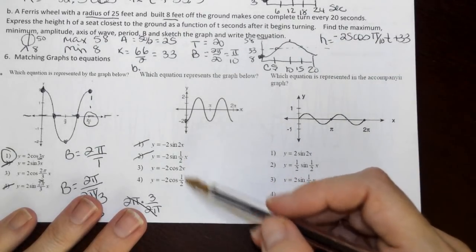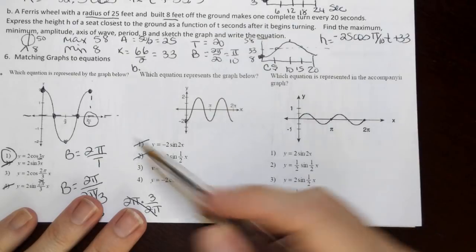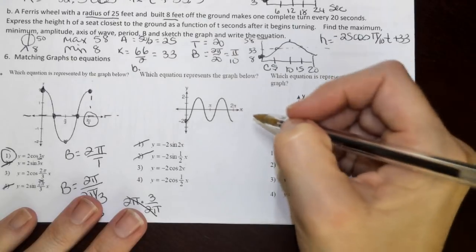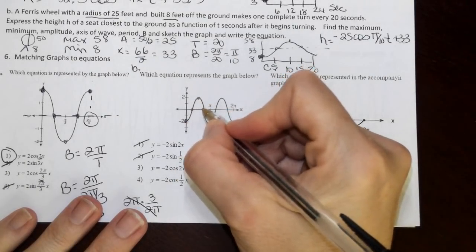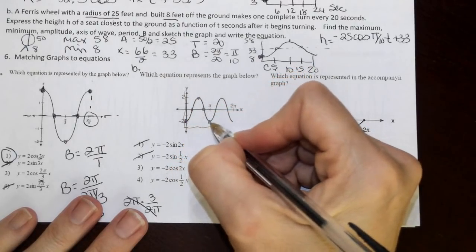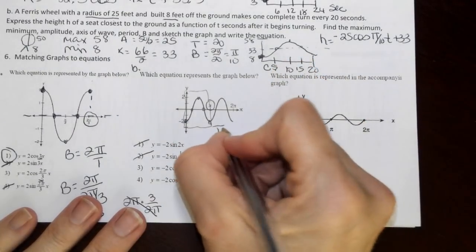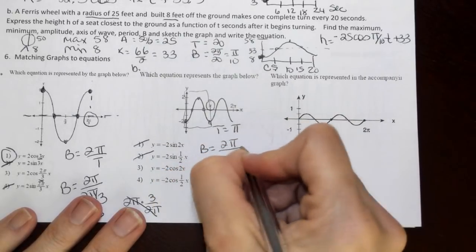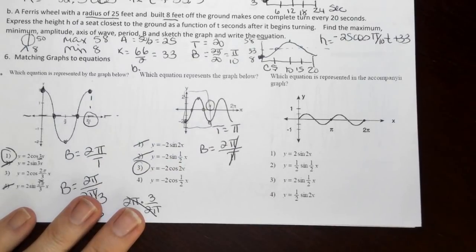The only difference between these two, again, is the letter b. So if I can find the period, then I can use my equation to find the b. Remember, your period is when you get back to where you started. So negative 2, axis, positive 2, axis, negative 2. Okay, so this right here makes one complete cycle. And it took me pi to do it. That means my period is pi. To find b, it's 2 pi over pi, which is 2. The answer is 3.